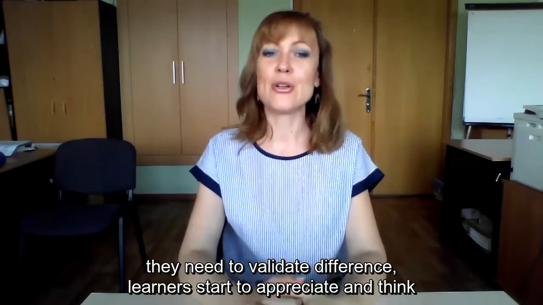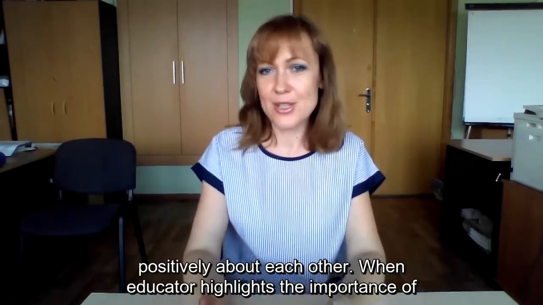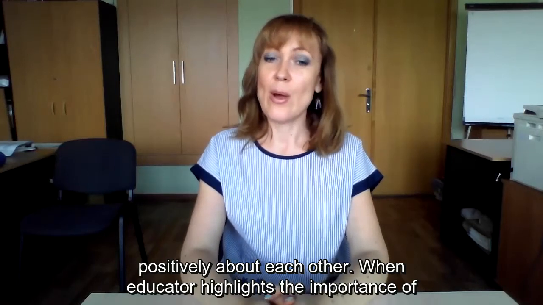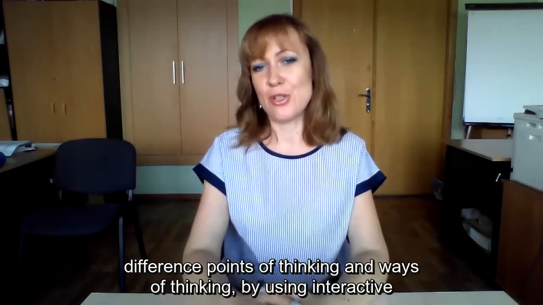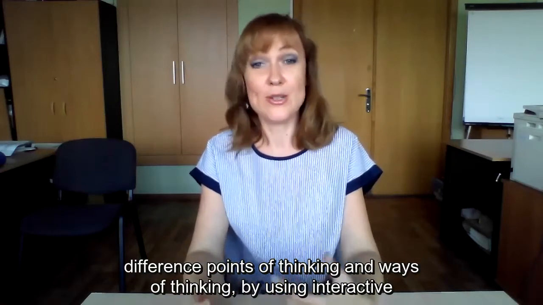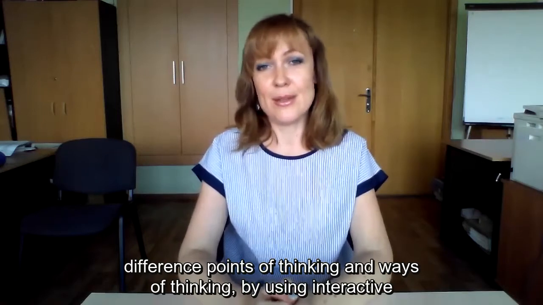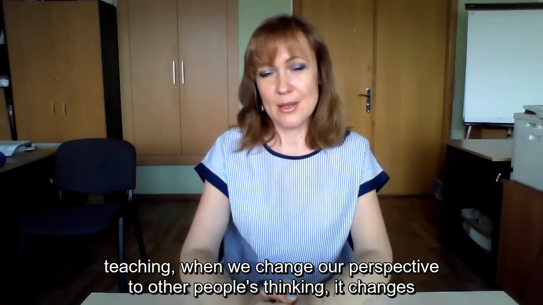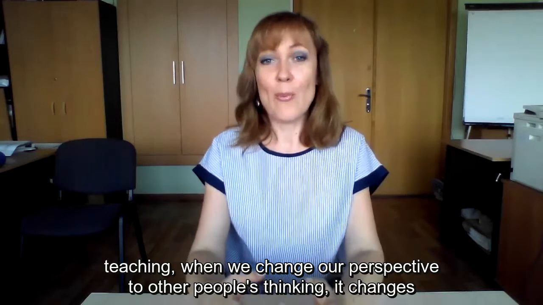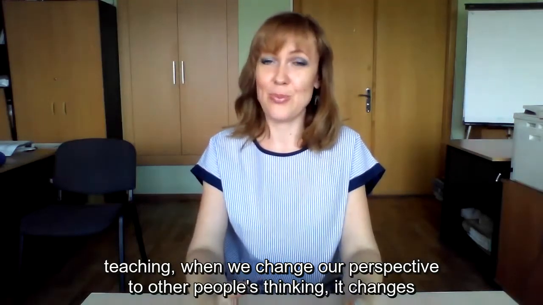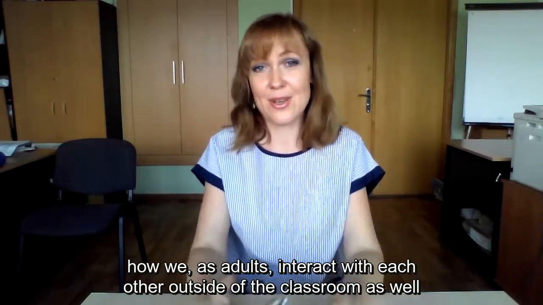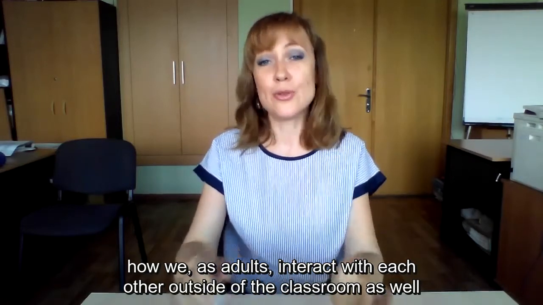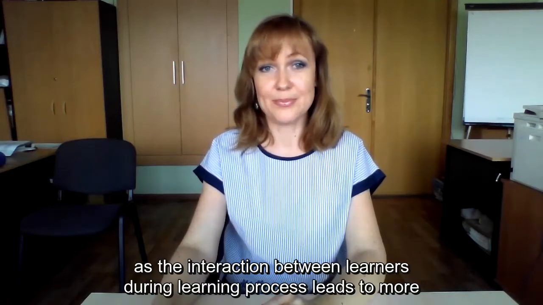Learners start to appreciate and think positively about each other when the educator highlights the importance of different ways of thinking by using interactive teaching methods. When we change our perspective to other people's thinking, it changes how we as adults interact with each other outside of the classroom as well.